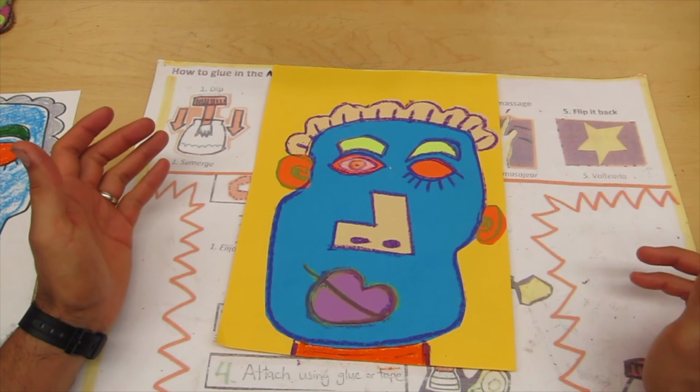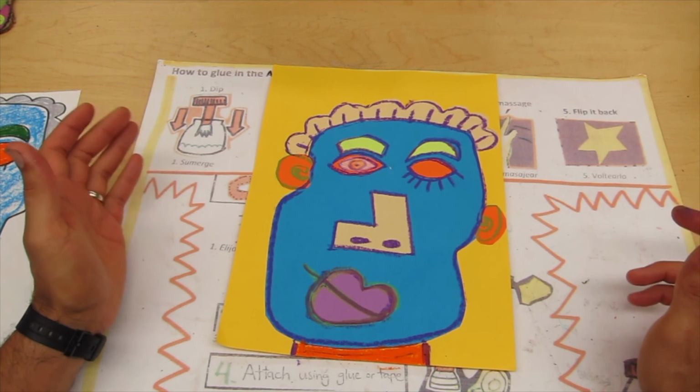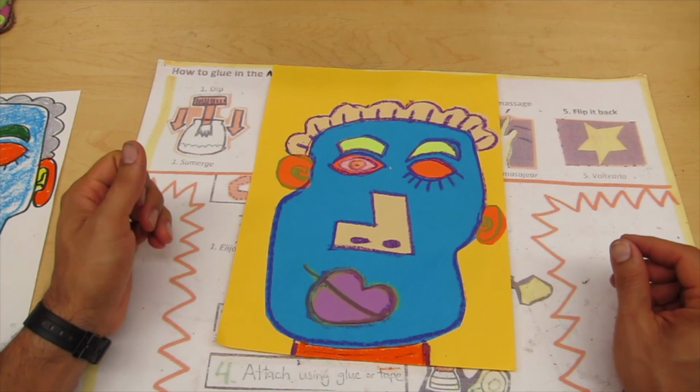Once you're done, make sure you put away all the oil pastels and clean up your work area, and you're good. Good job.